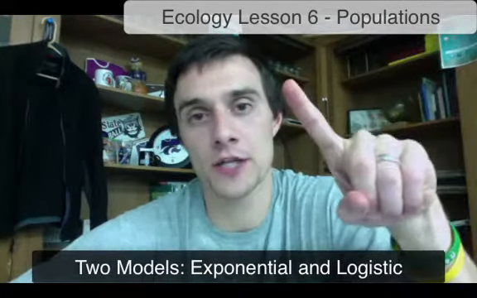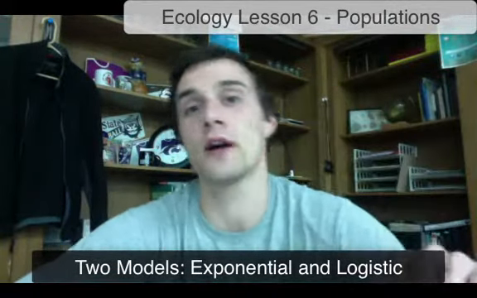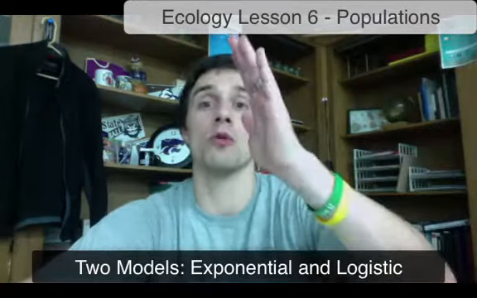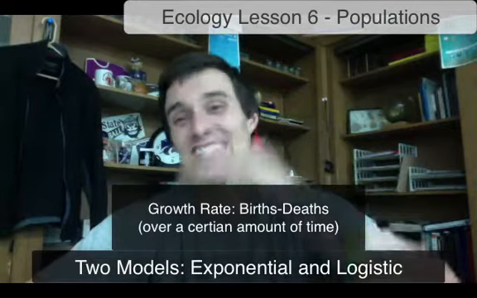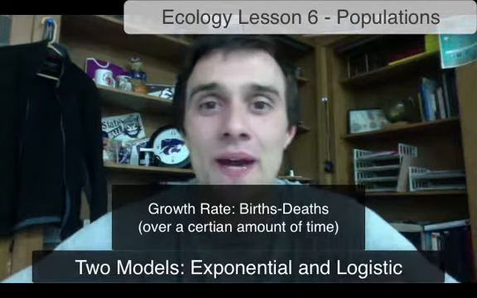Demography uses population models, theoretical constructions, to help explain how an actual real-life population would grow, act, and behave. Two major types of models that we're going to look at are an exponential model and a logistic model, and each one talks about how populations will grow, or their growth rate, which is the amount of births minus deaths.